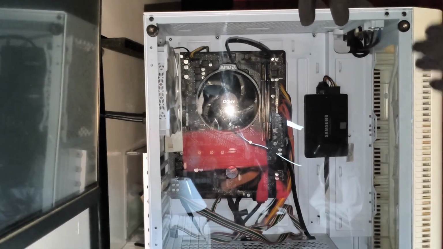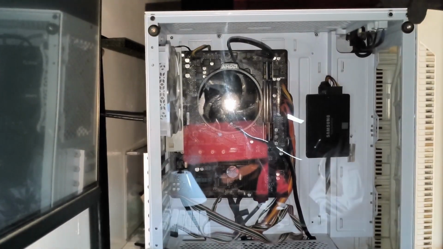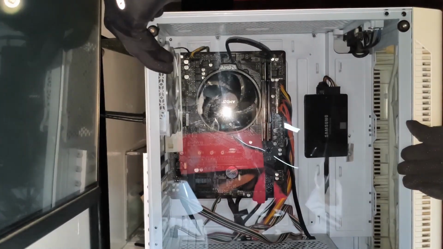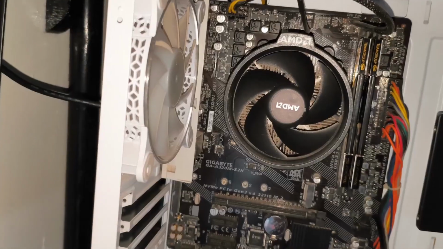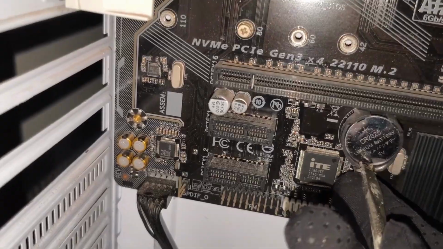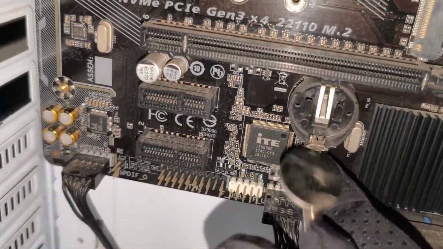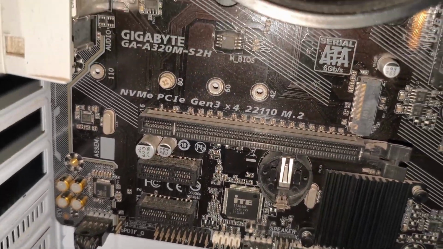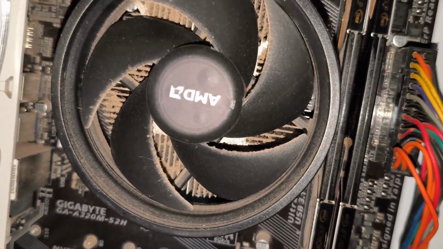Last option, clear the CMOS battery and reinstall the RAM. Remove the side cover of your desktop. Remove the CMOS battery to reset the BIOS. Why is it necessary to reset the BIOS? Overclocking, compatibility issues, or corrupted BIOS settings.